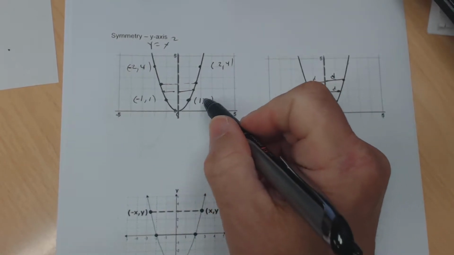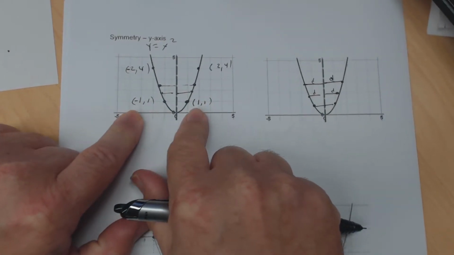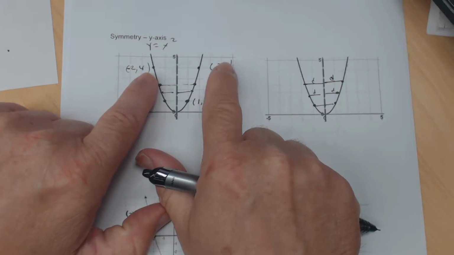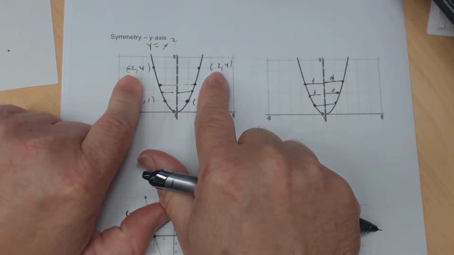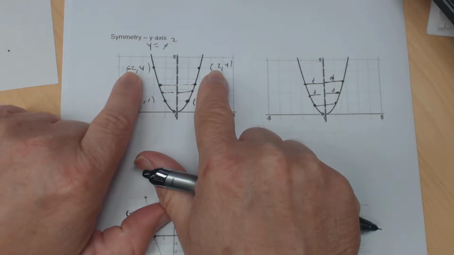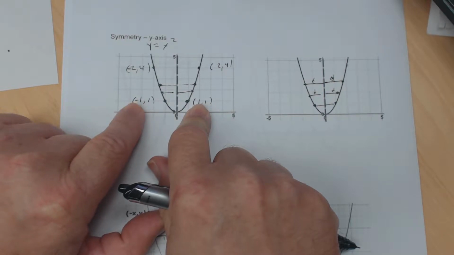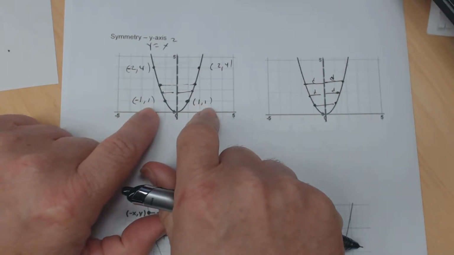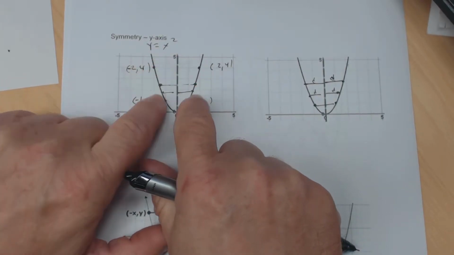But in particular, I want you to notice this: when y is 1, see how y is 1? What do you notice about the x coordinates? Same thing here, when the y coordinate is 4, what do you notice about the x coordinates? You're supposed to notice that the x coordinates are opposites of each other. So when x is 2 and x is -2, my y coordinates are the same. When x is 1 and x is -1, so when the x coordinates are opposites, the y coordinates are the same.